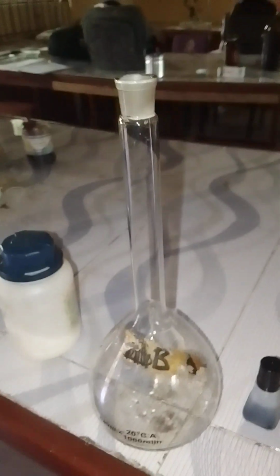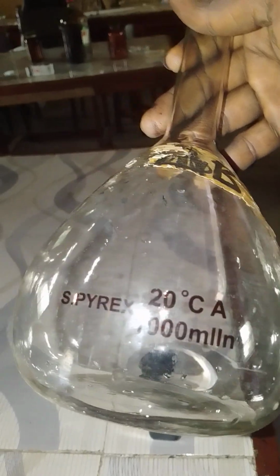So now with this, I will locate a volumetric flask. This is a volumetric flask. Look at it very well. You will see that they write, what number do you see here? 1000 mil. That is 1000 cm cube, which is the same thing as 1 dm cube. And there is a tiny ring, a line, at this place. Very tiny. If you are not careful, you may not see it very well.